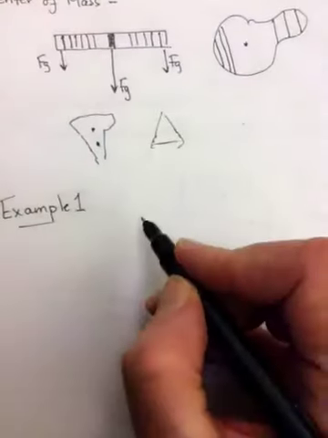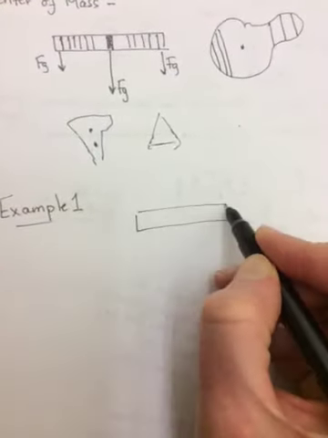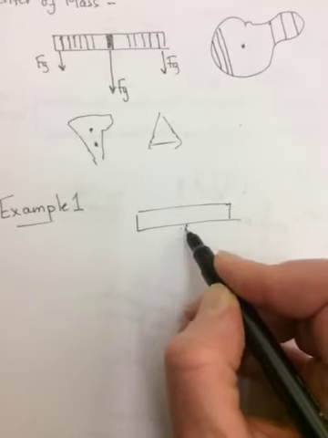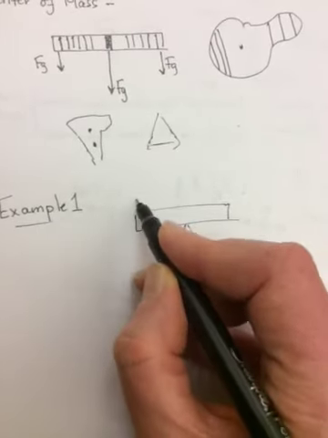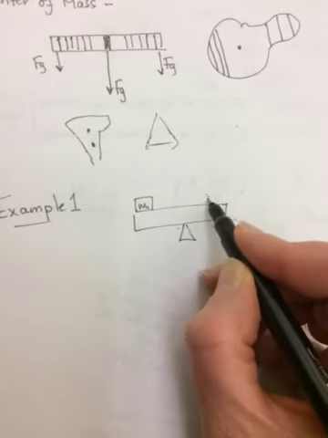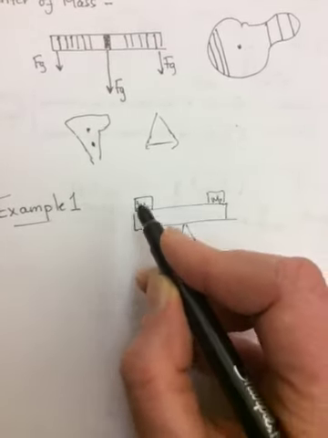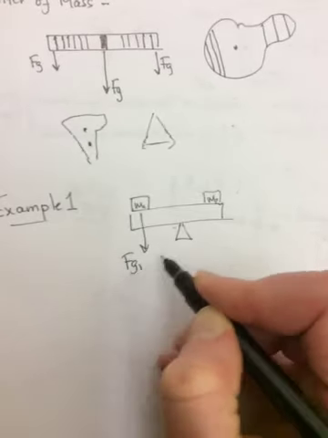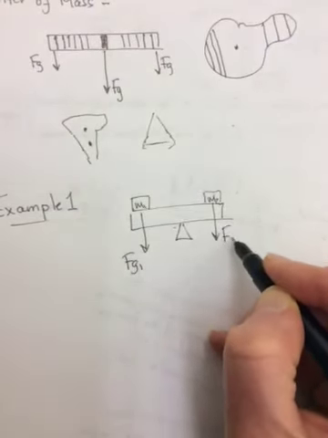2 children are sitting on a seesaw of length 5 meters and with a mass of 10 kilograms. So here's my seesaw, length 5 meters, mass 10 kilograms. The fulcrum is placed in the middle. Here's M1, here's M2. After this, I probably won't draw the kids in. I'll just draw in their forces, FG1 and FG2.